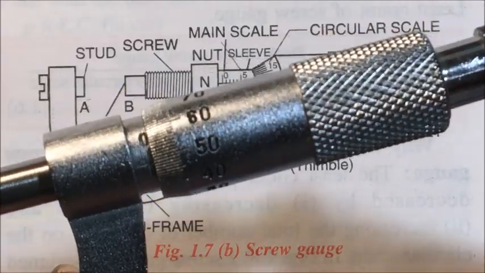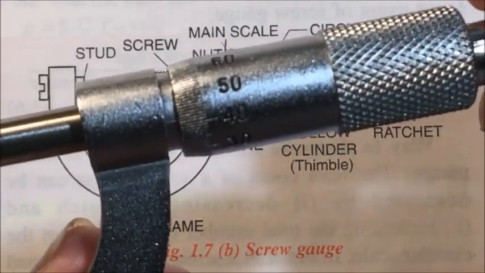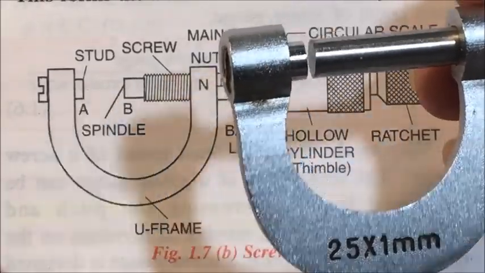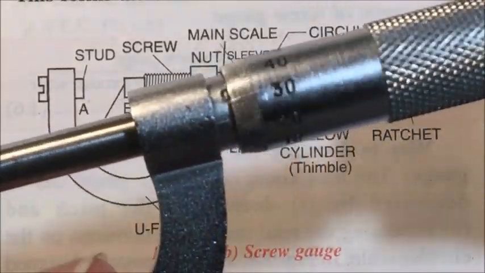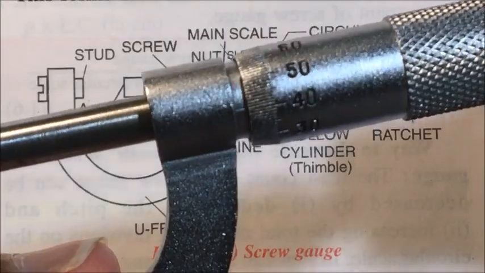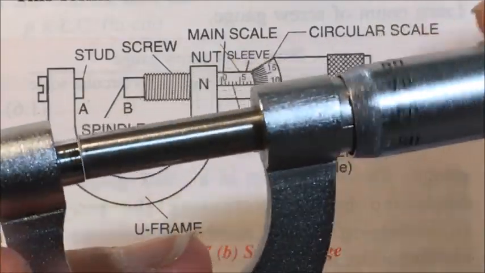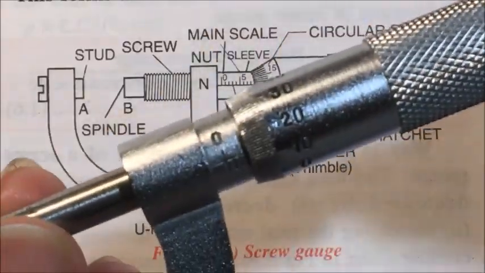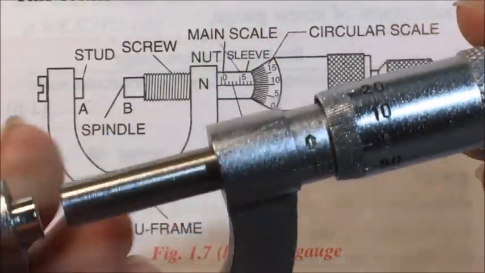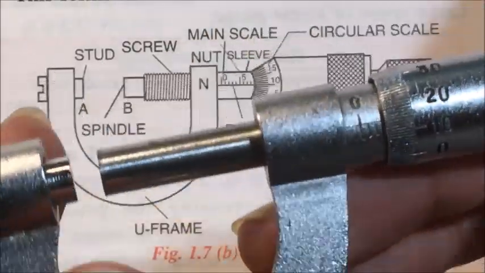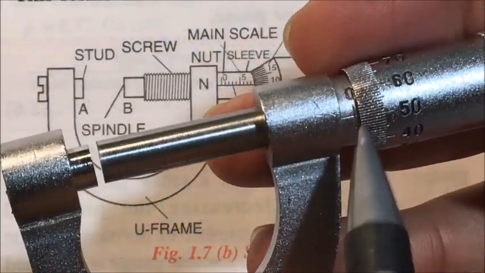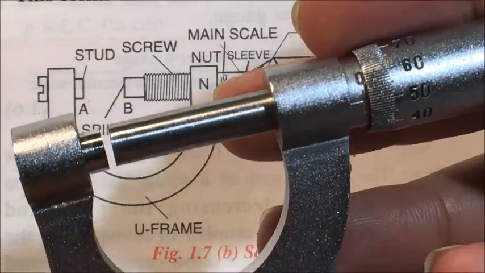There is a function of this ratchet as well. As soon as this flat end, that is B, touches the stud, you can hear the sound. As it touches the stud or any object being placed, you can see the screw doesn't move further. So this ratchet helps in not wearing or tearing down the threads of the screw.